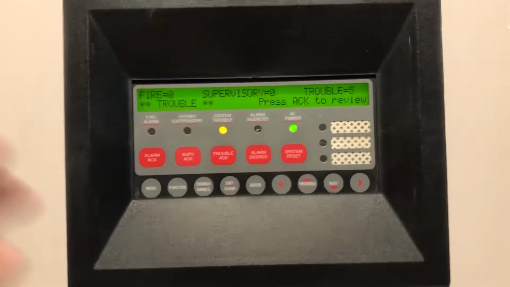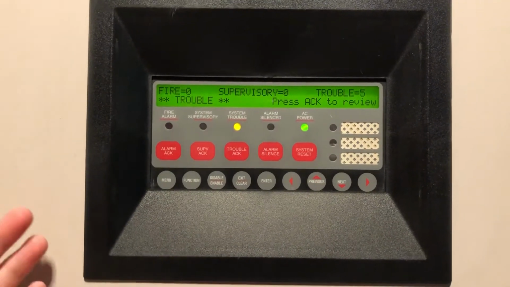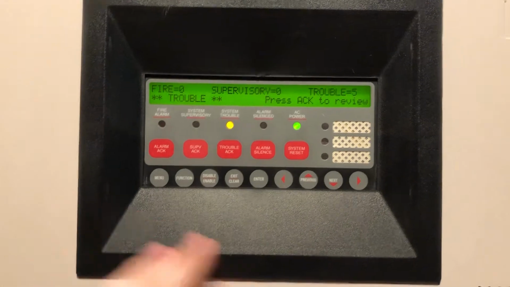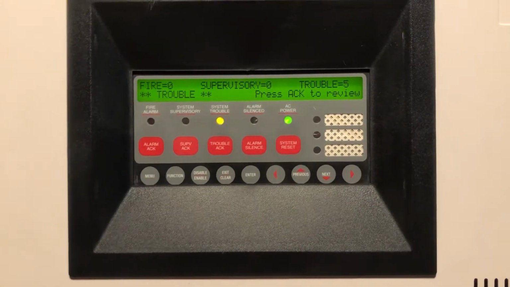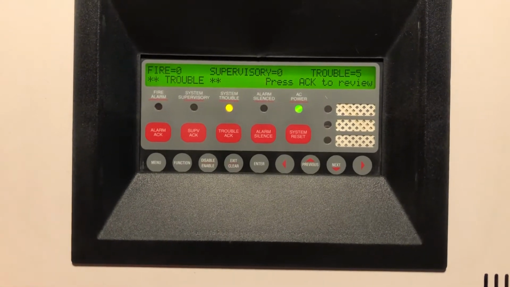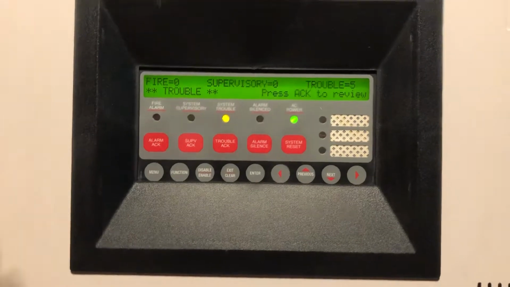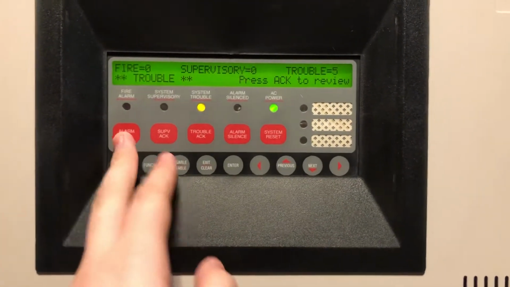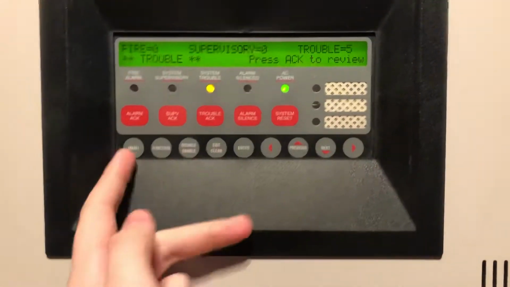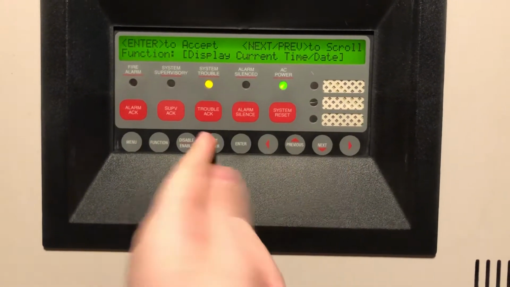Today I'm going to be going through some basic and advanced programming on the Simplex 4010 addressable fire alarm control panel. So the first thing we need to talk about is levels. There's 4 different levels: level 1, 2, 3, and 4. Level 1 is just this. You get any of these red buttons plus lamp tests and that's it.